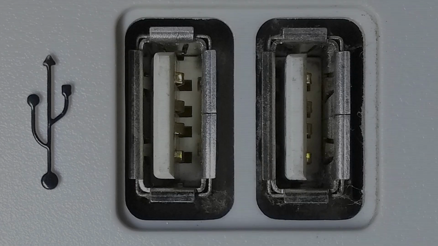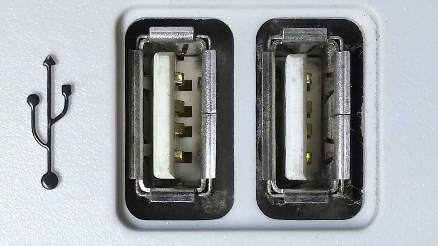Alternatively, if your headphones use a USB connection, simply plug the USB cable into an available USB port on your PC.